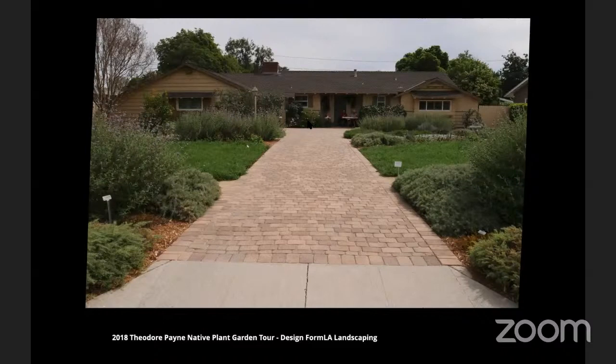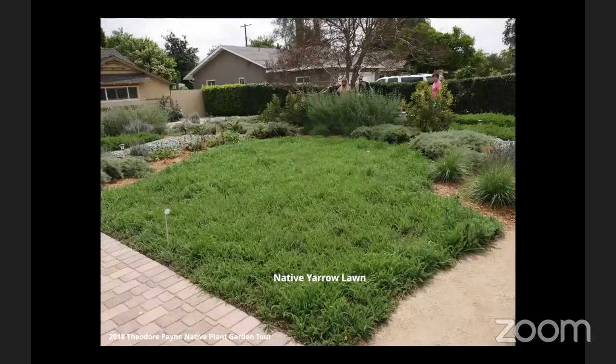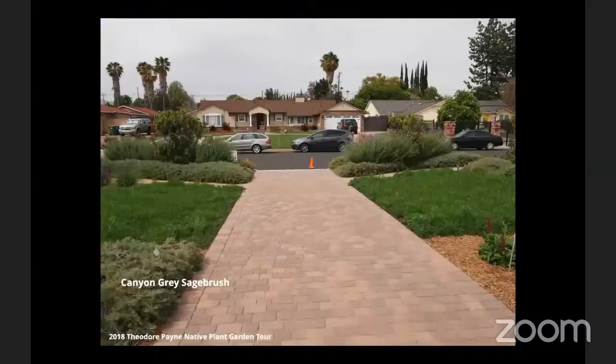But if you like a more formal aesthetic, you can still work with, this is probably 85% California native landscape, but created with a more traditional aesthetic, substituting what would be a lawn with a native yarrow, which gets mown every so often, and then can flower in the spring. You see just one coming out. It's going to be covered in beautiful white flowers. And then keeping a bit of a more clipped edge, but working with primarily native plants.